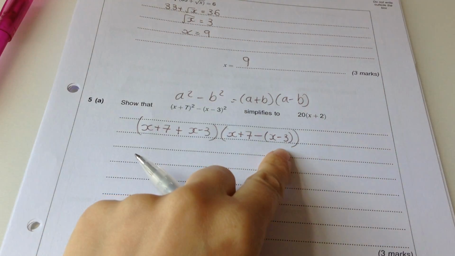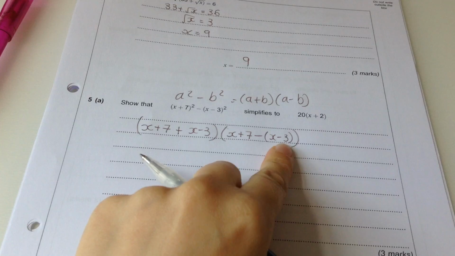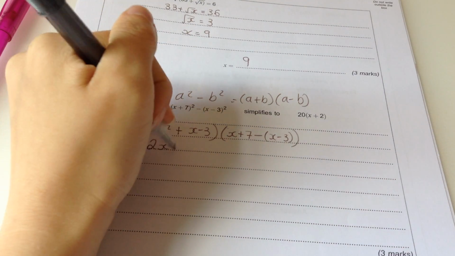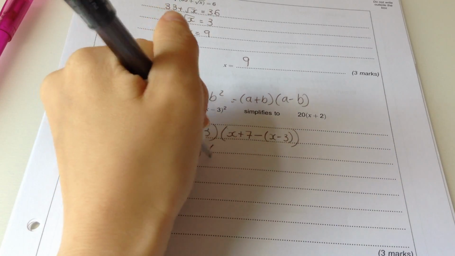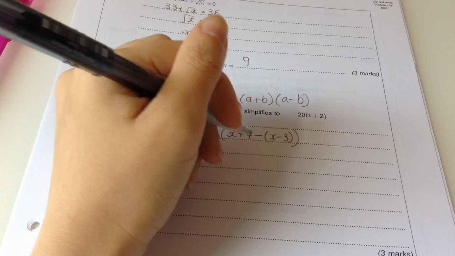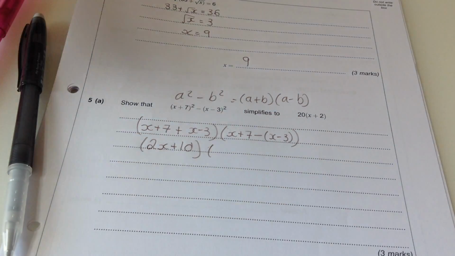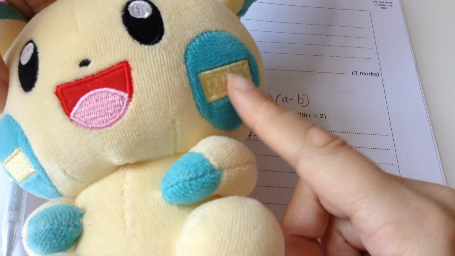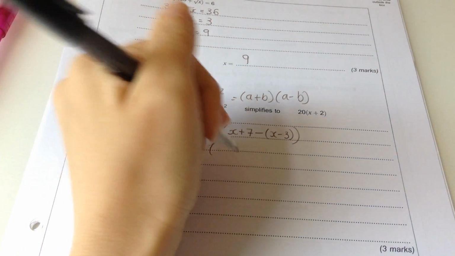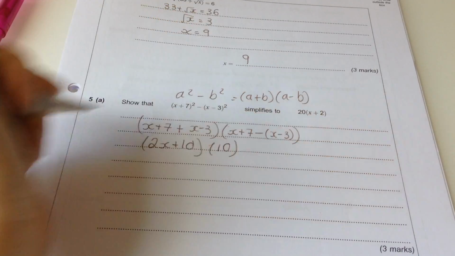I'm putting brackets there to remind me that I'm doing minus minus here. So I've got 2 x's and 10. And then I've got x minus x is nothing, and then I've got 7 minus minus 3 is going to make 10.